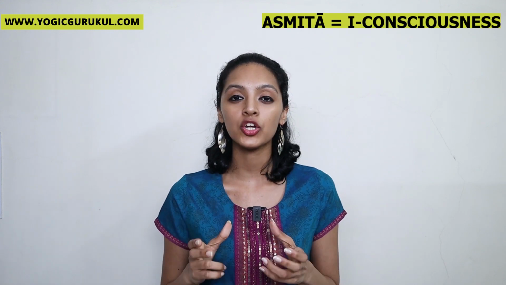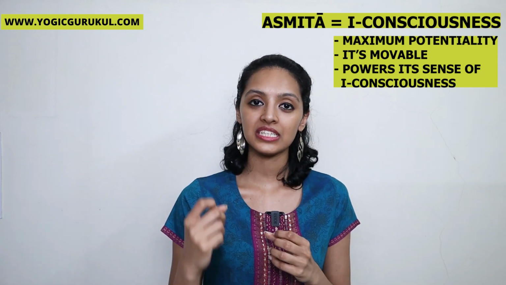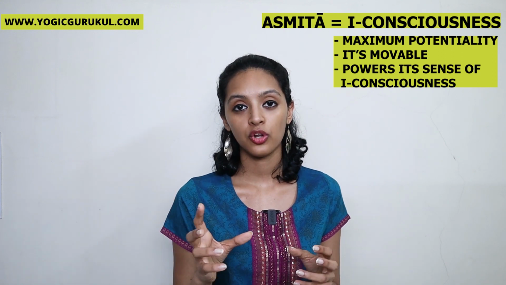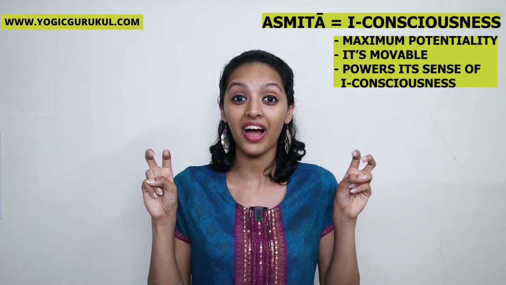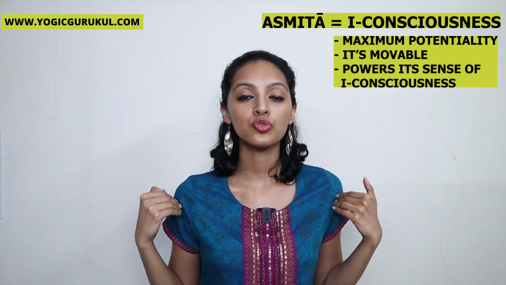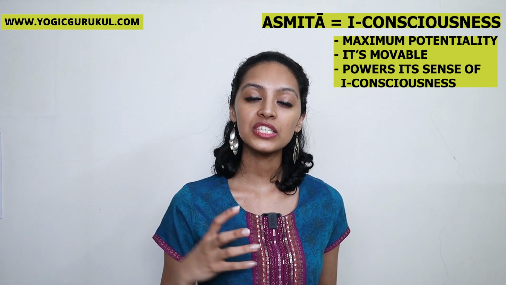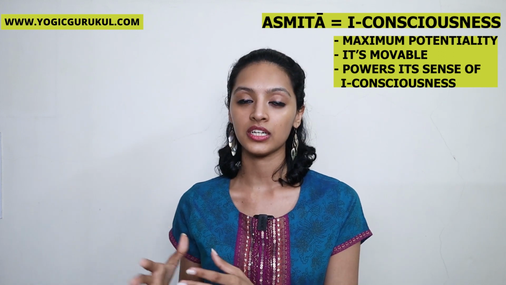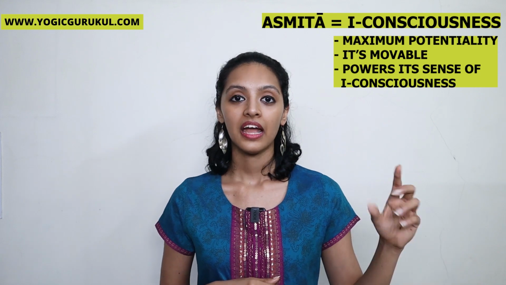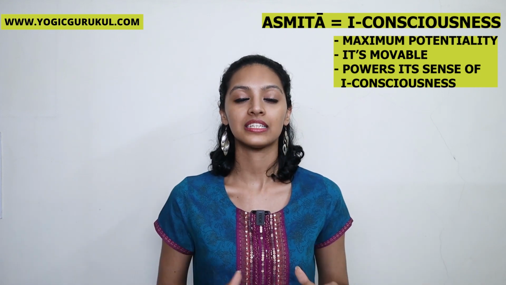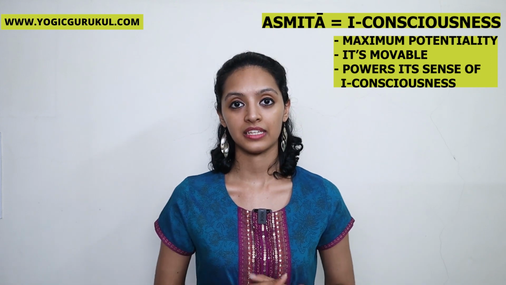So that is why the sutra is saying that the Asmita principle, the I consciousness, which is really a part of the yog sadhak, that I consciousness is ajada. It has maximum potentiality. It can move, it's movable. So that I consciousness is taken and fit into that particular organism, which then powers its sense of I or self and allows it to act. So that's how, through a piece of the I consciousness of the yog sadhak, that organism begins to act and consider the Asmita Matra, I sense, which gives it the fuel to perform certain activities.